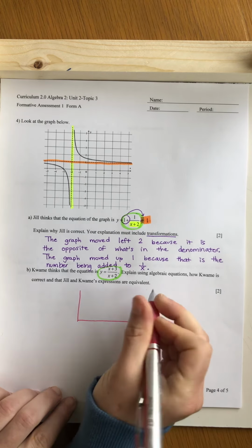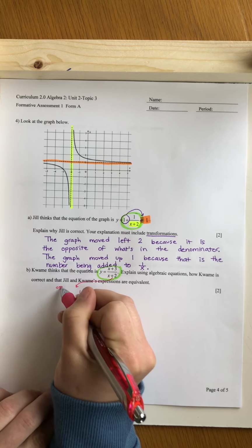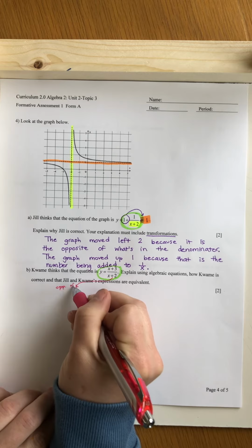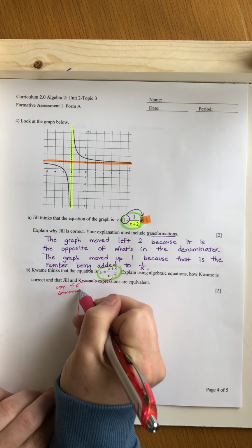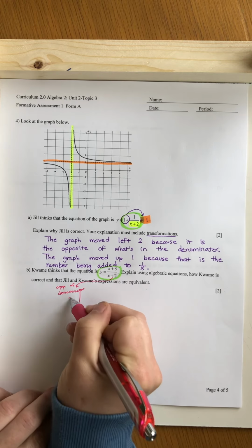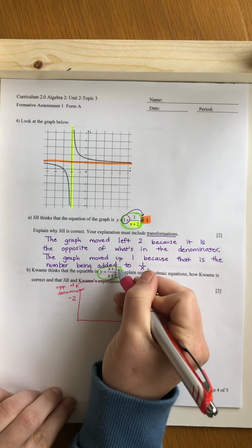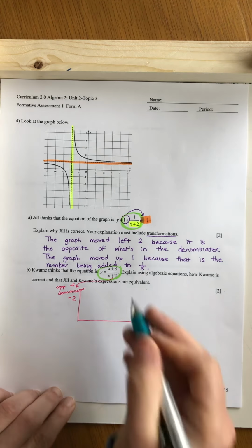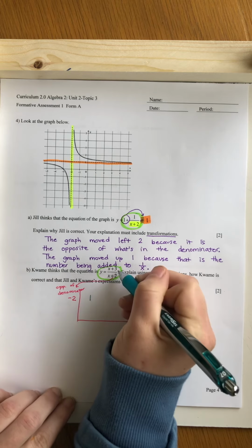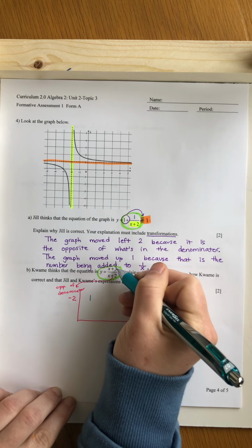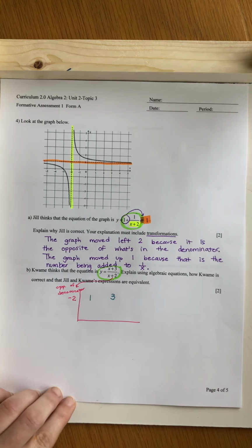So you draw your box, you do the opposite of the denominator, you have -2. Then you write out the coefficients of the numerator. So the coefficient in front of x is 1, and in front of, well, there's no x there, so it's just 3.